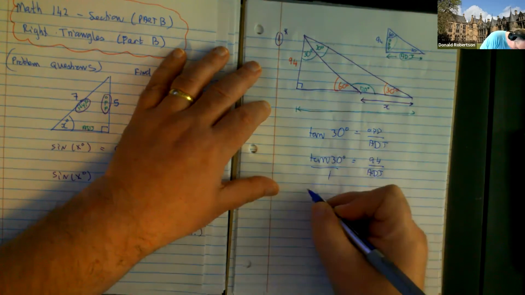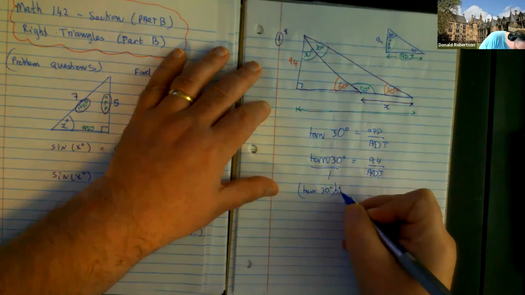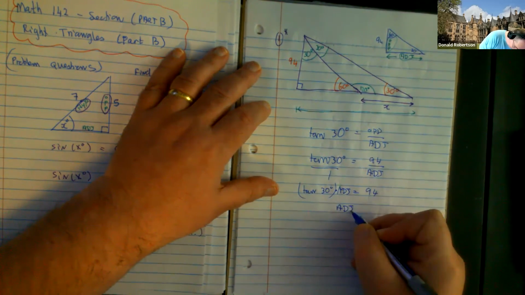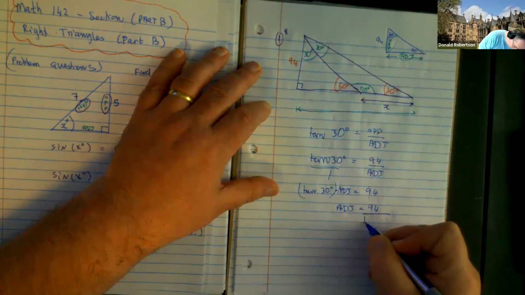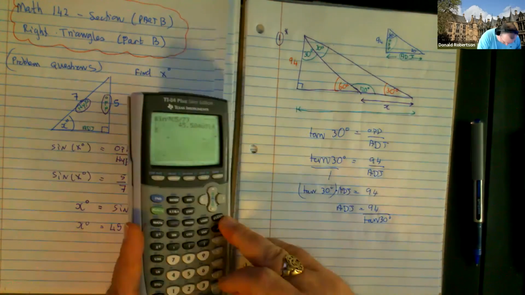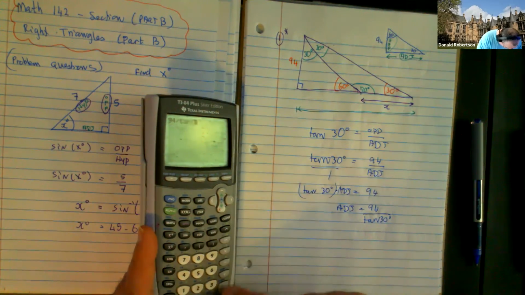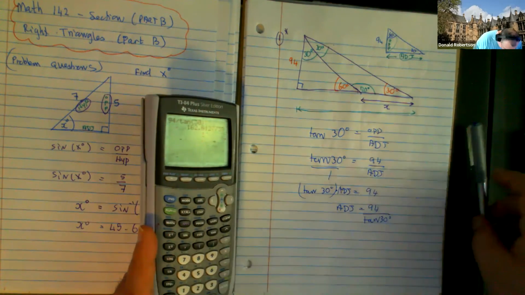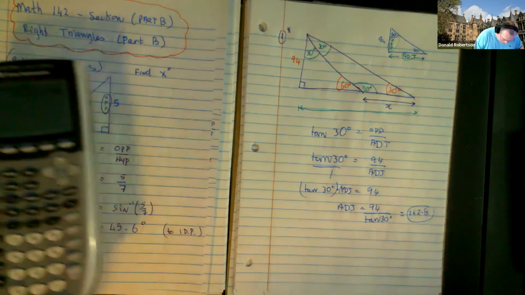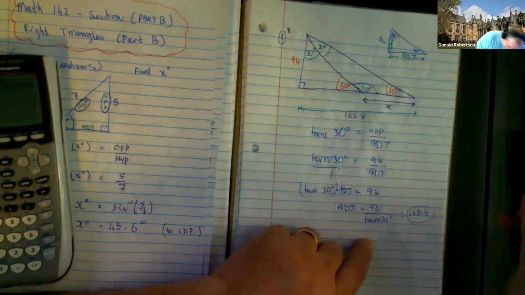Do the little cross multiply thing. The tan of 30 degrees times the adjacent will be 94. And so the adjacent will be 94 over the tangent of 30 degrees. And let's do that in the calculator. 94 divided by tangent, I know you're here somewhere, 30 degrees. And the answer I get is 162.8. Okay, so I now know that this guy here is 162.8.